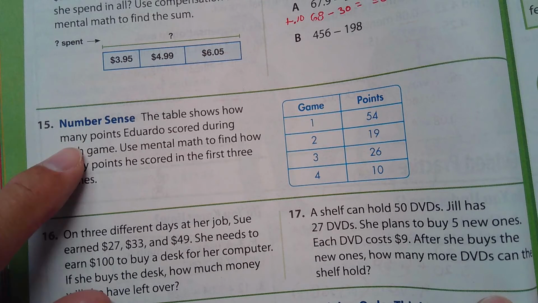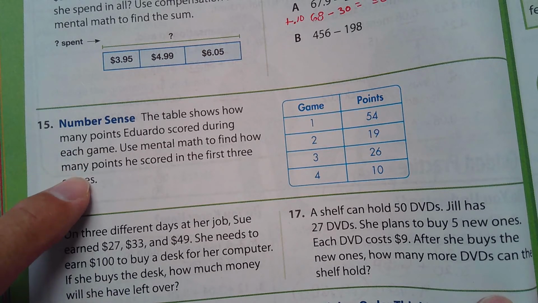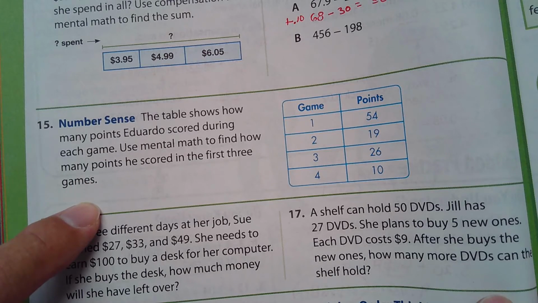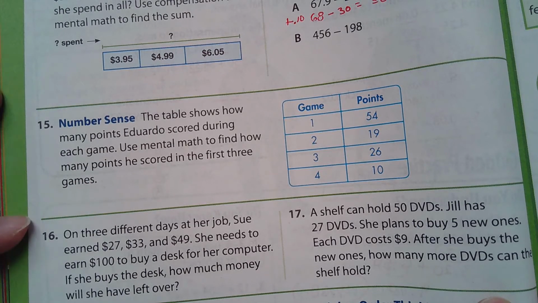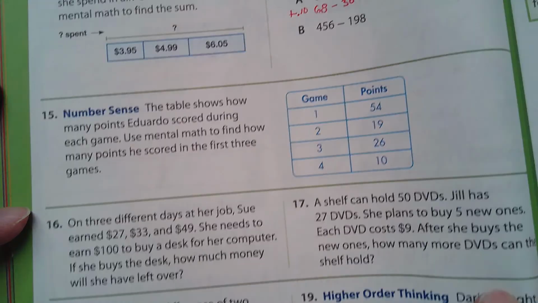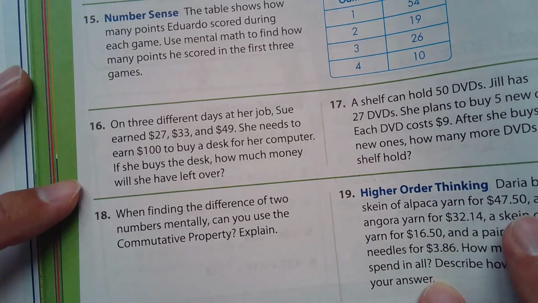Table shows how many points Eduardo scored during each game. Use mental math to find how many points he scored in the first 3 games. So again, use mental math, and I'll probably pull sticks occasionally to see how you guys are doing these.